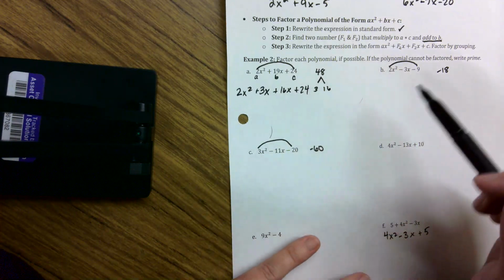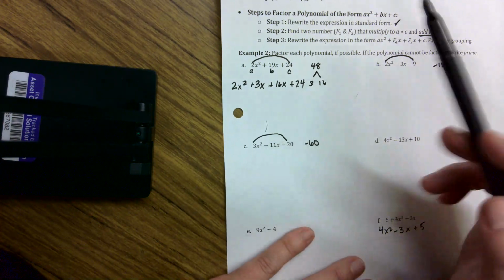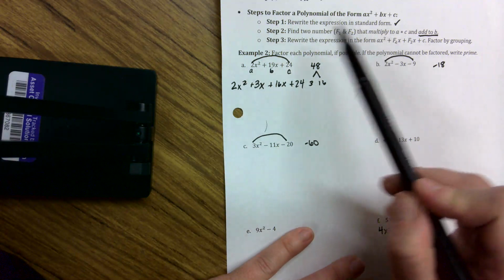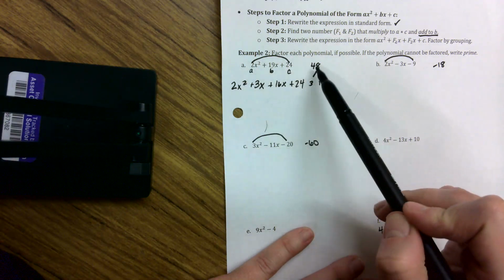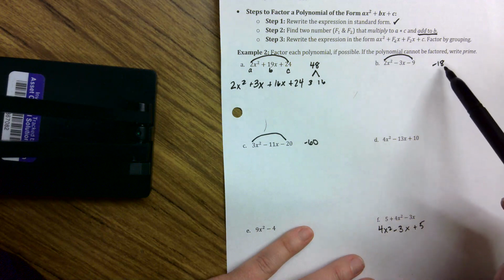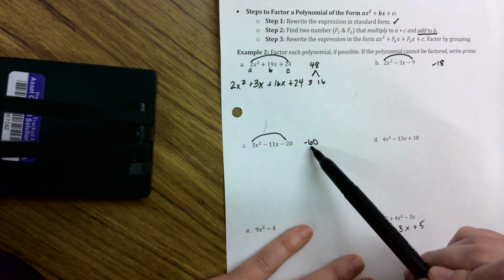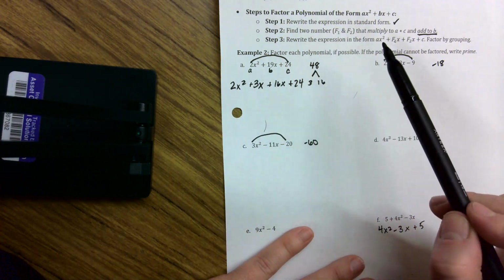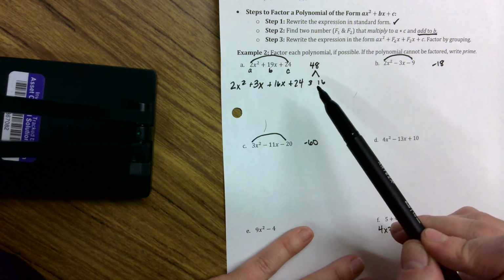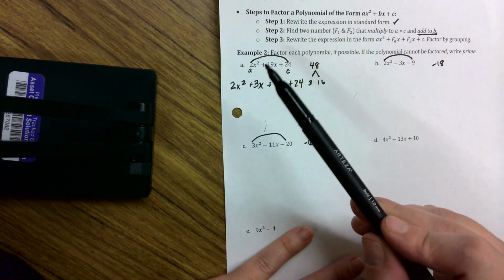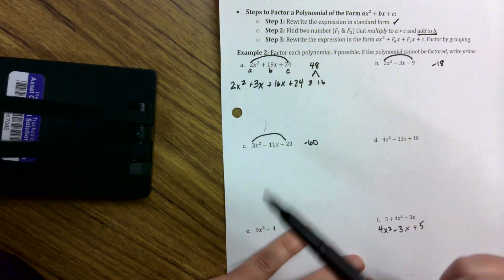Okay, let's practice that 2 more times to get the flow. So we rewrite each expression in standard form. We multiply A times C. We rewrite the expression when we find two factors, and then we put them back in. So 19 is the same thing as 3 and a 16.